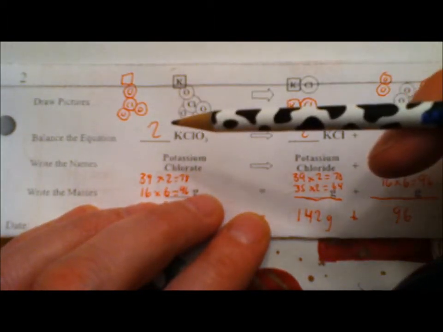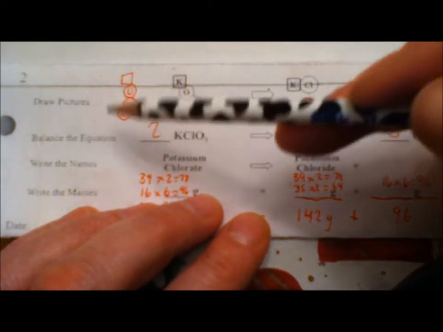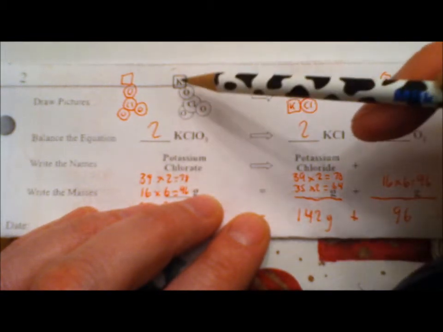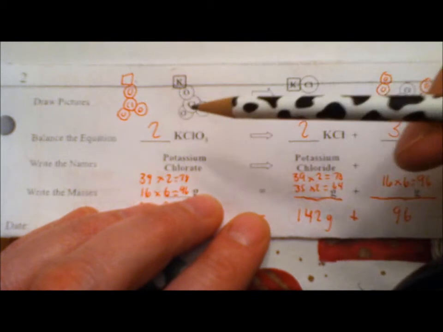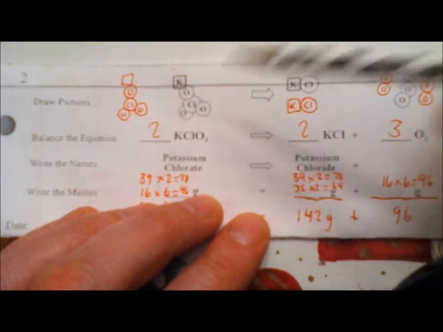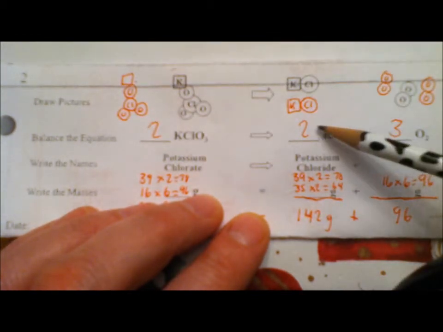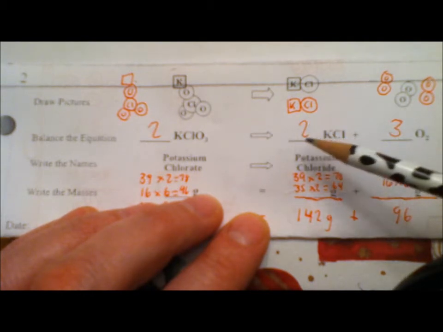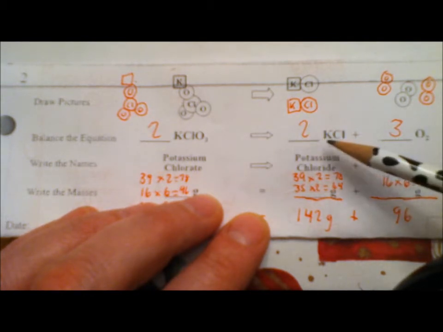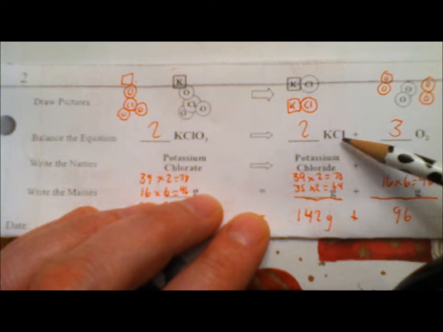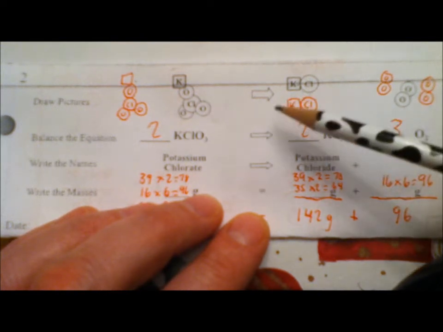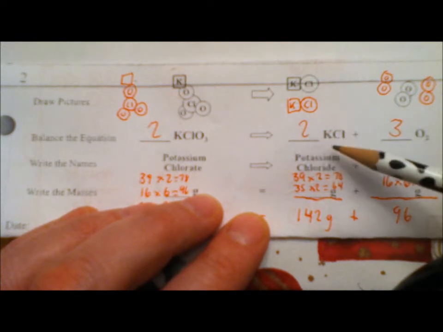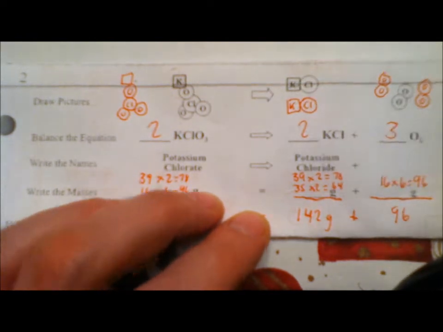Unfortunately though, we notice that by adding a 2 here, we now have 2 potassium atoms, 2 chlorine atoms. So that means we have to balance that over here. So we put a 2 in front of that so that everything gets multiplied by that 2. So we have 2 potassiums, 2 chlorine. We add an extra drawing here to represent that. So we actually have 2 potassium chloride molecules, 1 and 2.